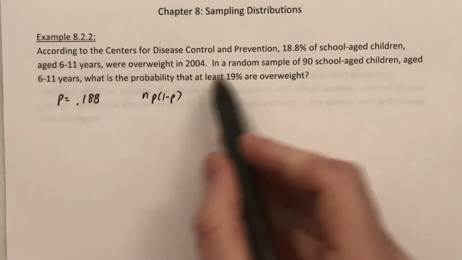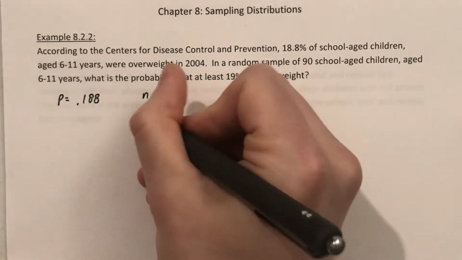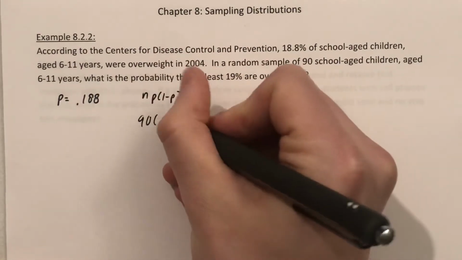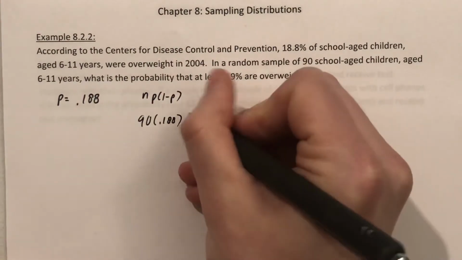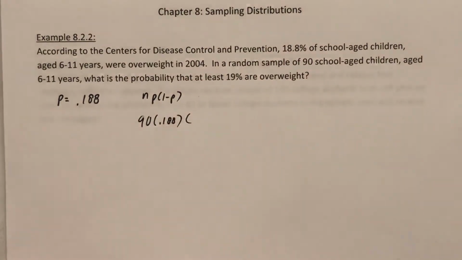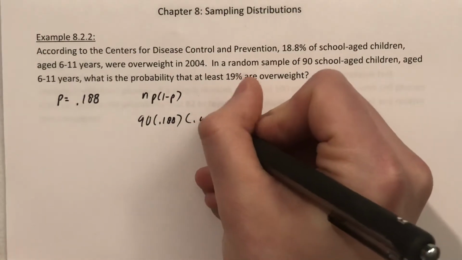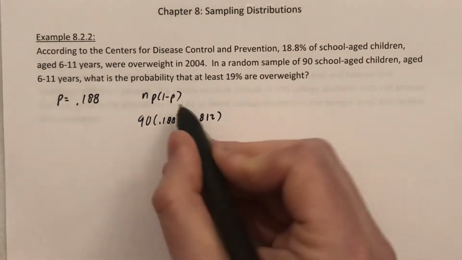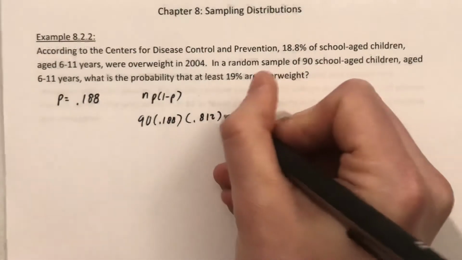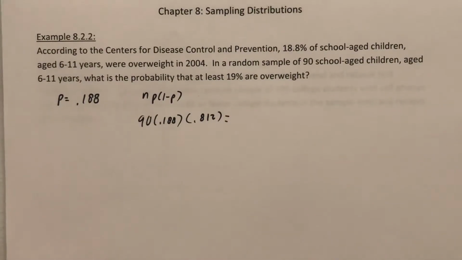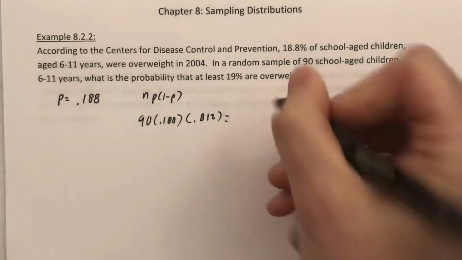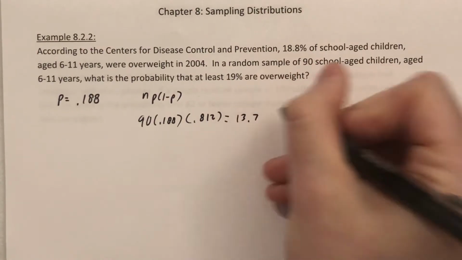Now, we need to first and foremost do our check of np and n(1 minus p). So n being the sample size of 90, p being this decimal of 0.188, and then the complement, 1 minus 0.188, which will end up being 0.812 if you do that subtraction. We need to see what that value will be, and we're getting 13.74.